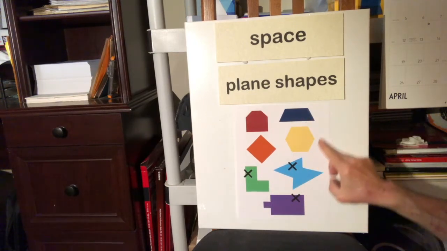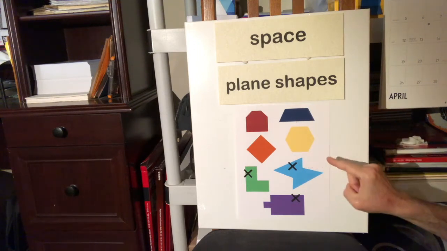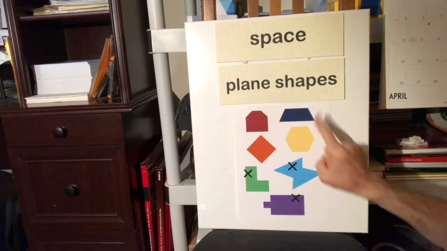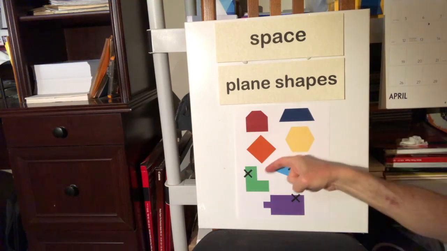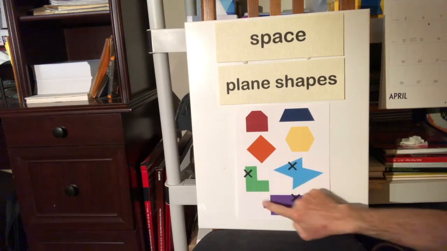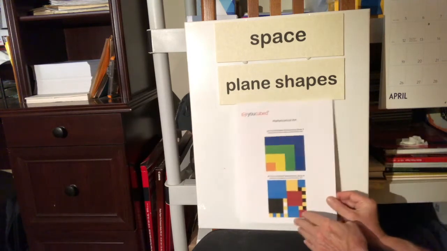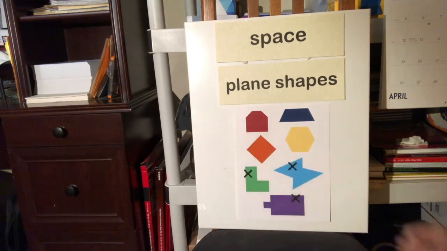Your shapes have to have straight sides, they have to be closed up, and all the corners have to be going out, or all the vertices have to be going out. They cannot go in like this. On Ellsworth Kelly's painting, which was called Red, Yellow, and Blue, he did have shapes like this one.